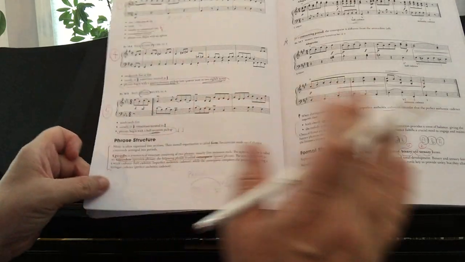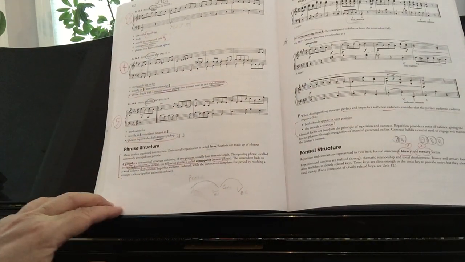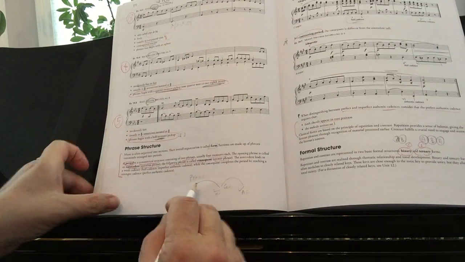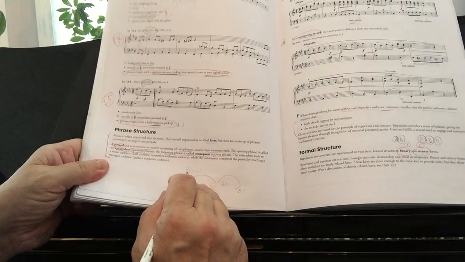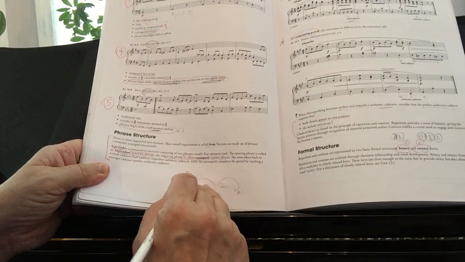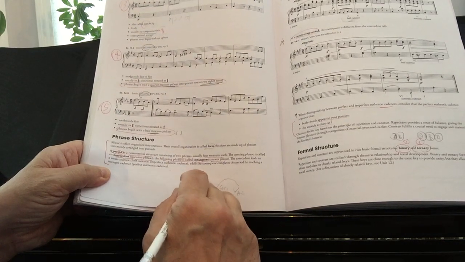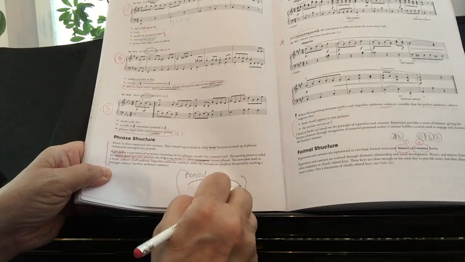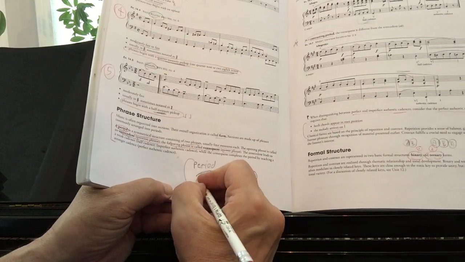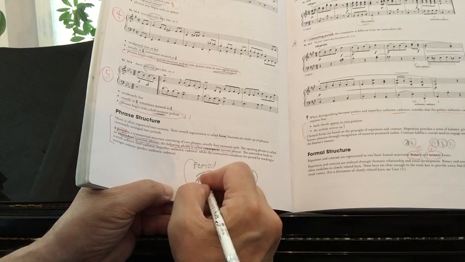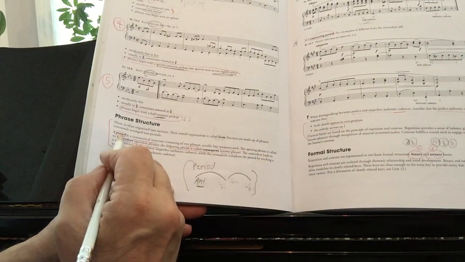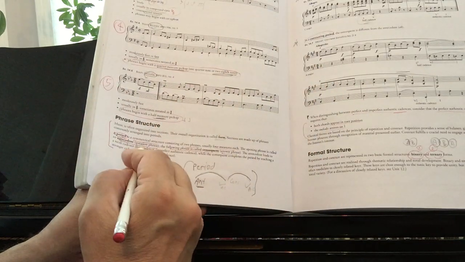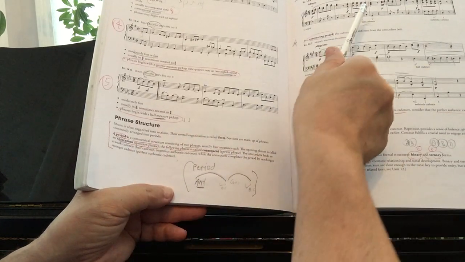Now, when you're looking for phrases, you need to remember how to get them. The first one is usually an antecedent. So we're talking about a period. A period of music is a phrase of 8 bars. So we have a period of 4 plus 4. The first one is typically a question. It's called an antecedent. Antecedent comes before, right? Question phrase. It ends on a half cadence, like this.